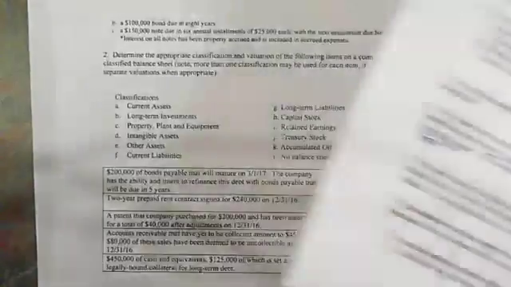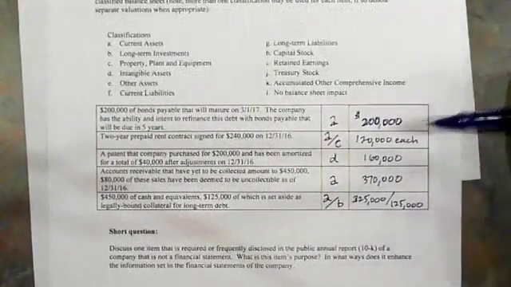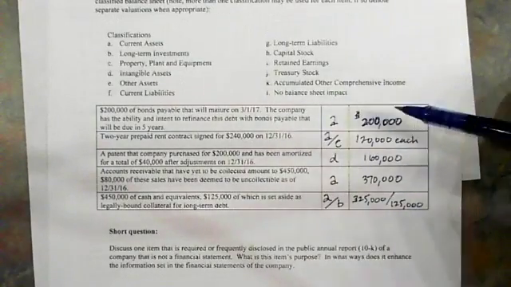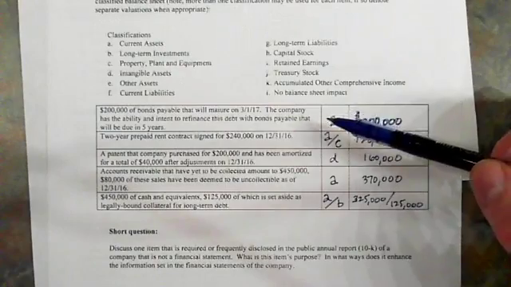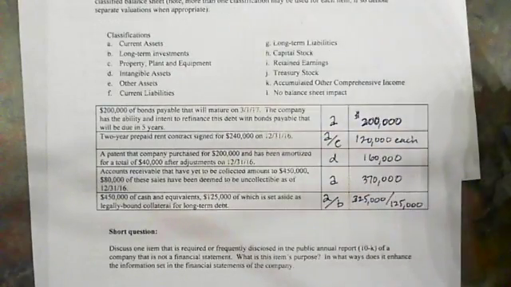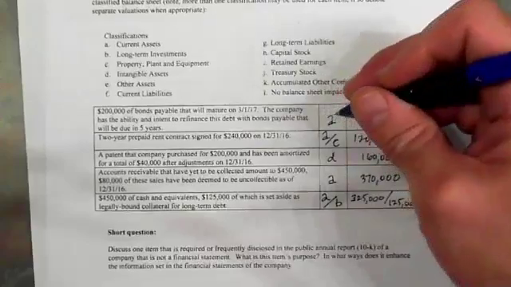Okay. Looking at the next one, this is more of these classification problems. $200,000 of bonds that will mature on 3/1/17. We have the ability and the intent to refinance it with a long-term debt that will be due in 5 years. And this is actually a current liability.